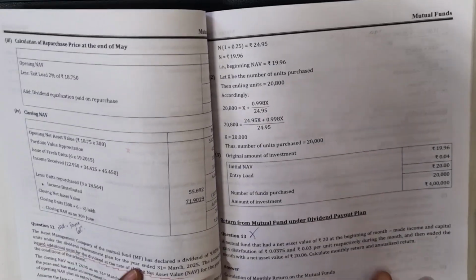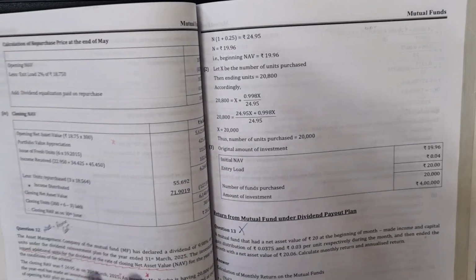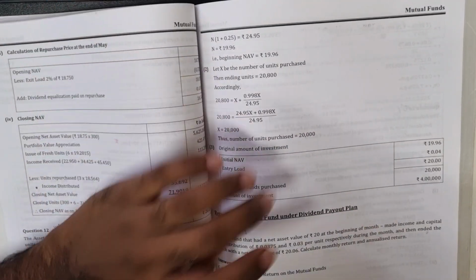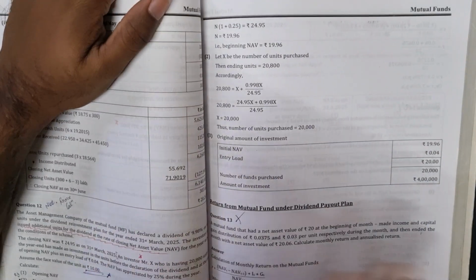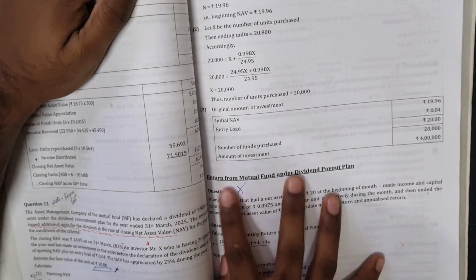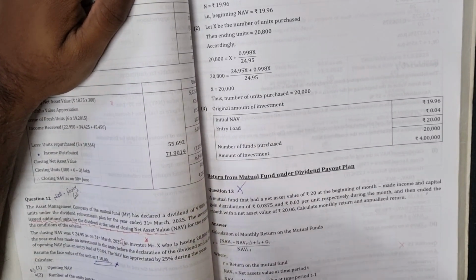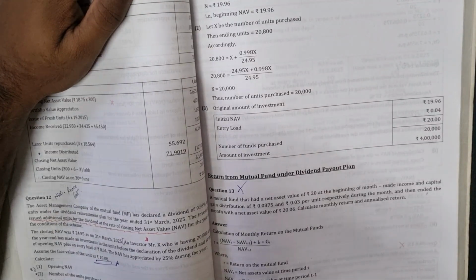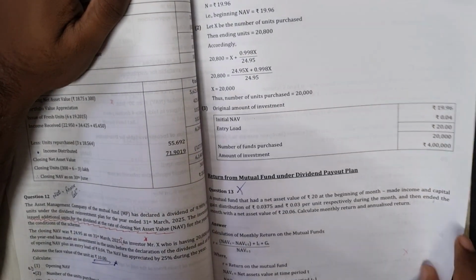Our major chunk of this chapter is over. Till the 12th question it was the major chunk. NAV calculation was the toughest part in this chapter. We have done it. Now we just have to find the return of a mutual fund under the dividend plan, payout plan. Question 13 is very easy. Do it yourself. I've crossed it. It is very much easy. You will be able to solve it.